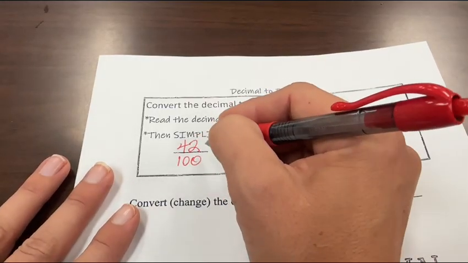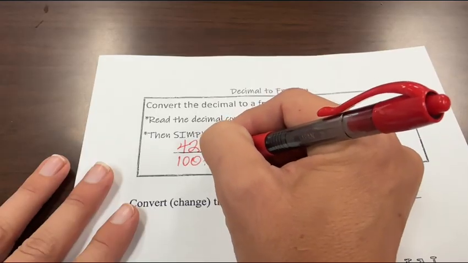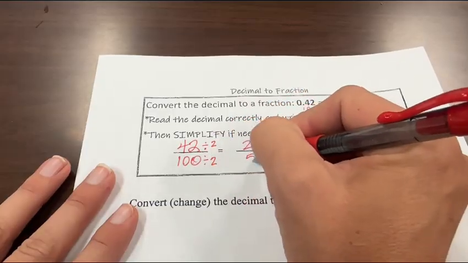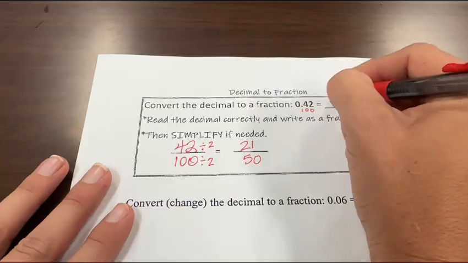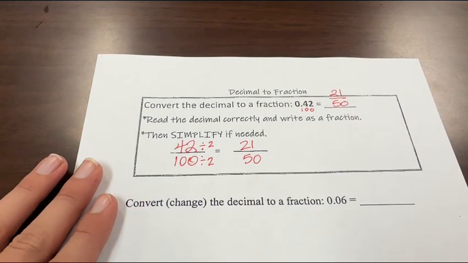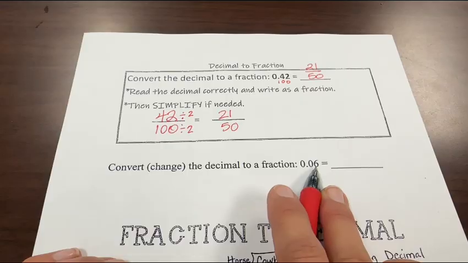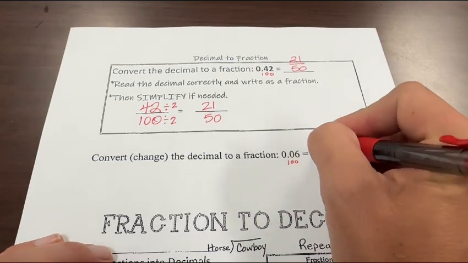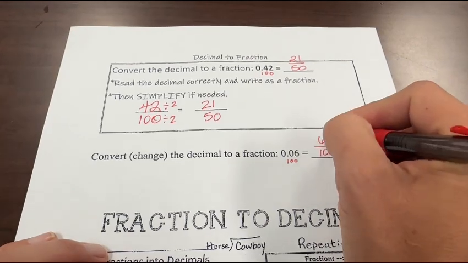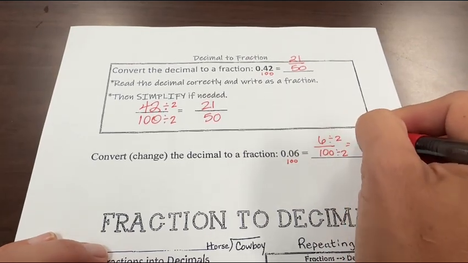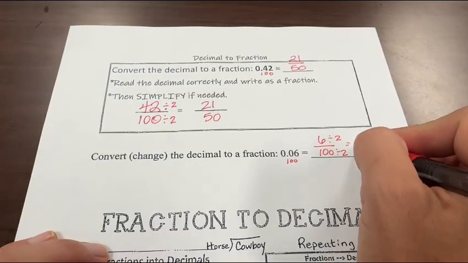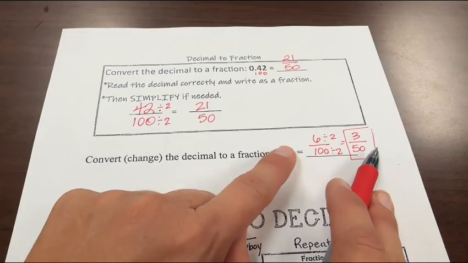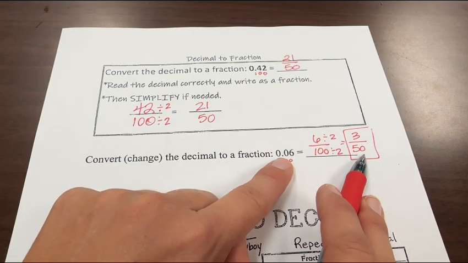So both of these are going to be even numbers, so I'm going to divide both by 2. And so 42 divided by 2 is 21, 100 divided by 2 is 50, and so your simplified fraction is going to be 21 50ths. All right, so go ahead and change this to a fraction. That's going to be 6 hundredths. If we simplify, we're going to divide by 2, and that's going to be 3 50ths. So even though these don't look alike, they're still equivalent to each other because we simplified it.